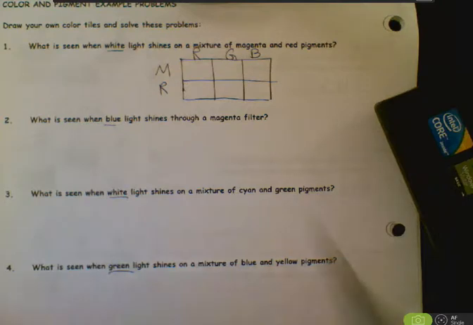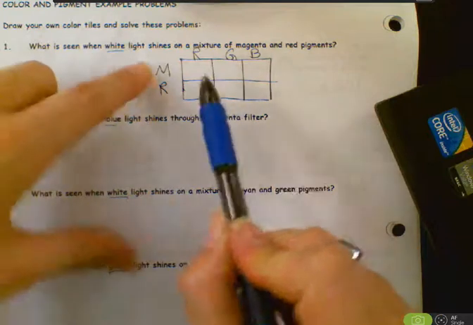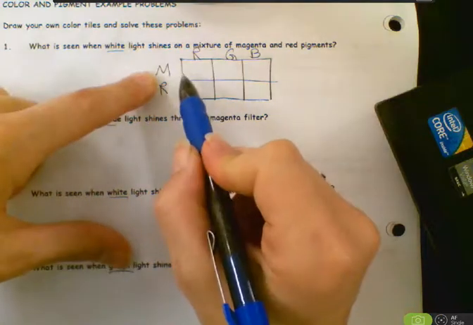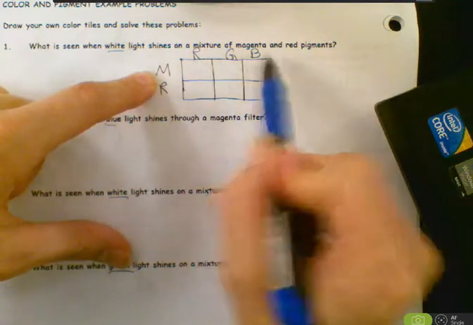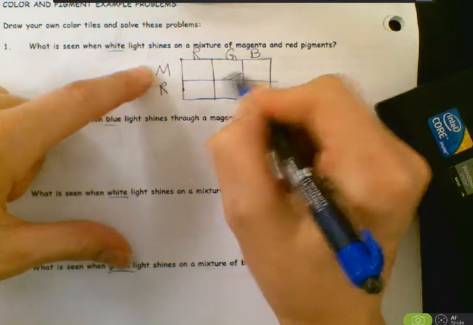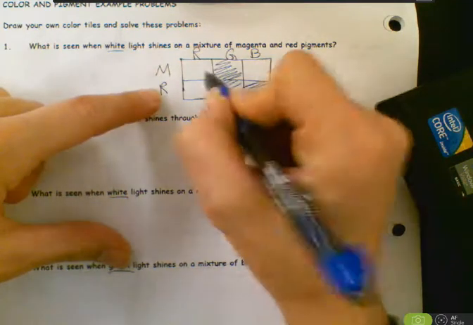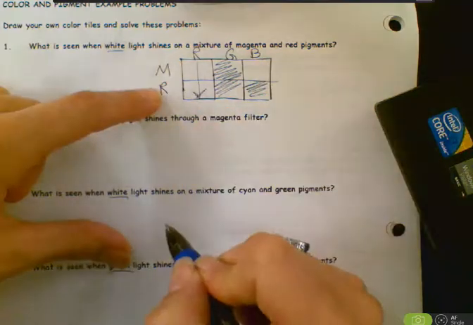Okay, so for number 1, it is white light with a mixture of magenta and red pigments. If you have magenta, that means what is being reflected are your red and blue, so green is being absorbed. And if you have red, green and blue are being absorbed. So would y'all agree with me that the light you see is red? Yes.